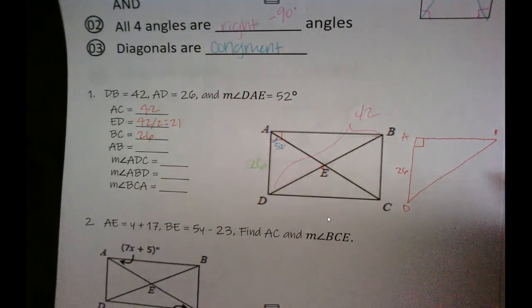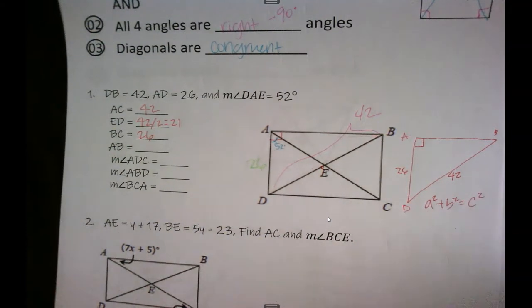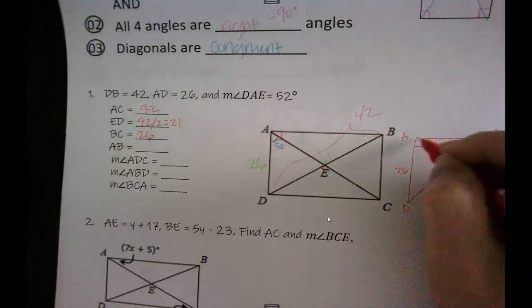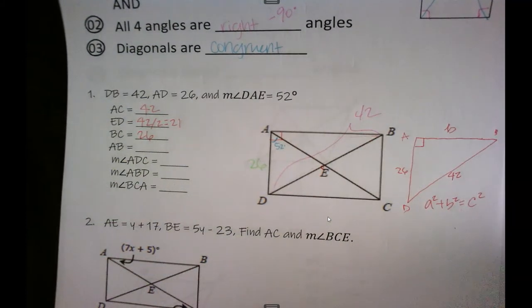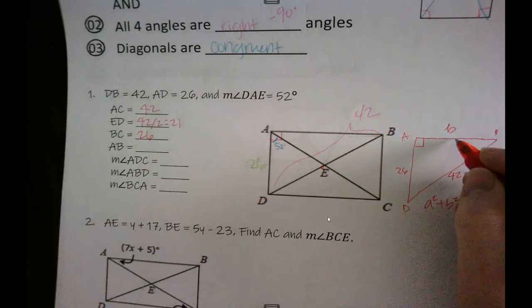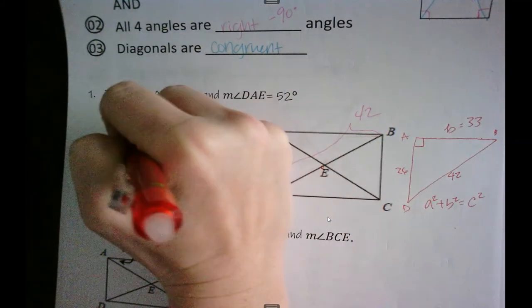And we know this is 26, and we know this is 42. So I can use my a squared plus b squared equals c squared to find AB. Let's say it's our b. So if I do the math, then our b is going to equal 33.